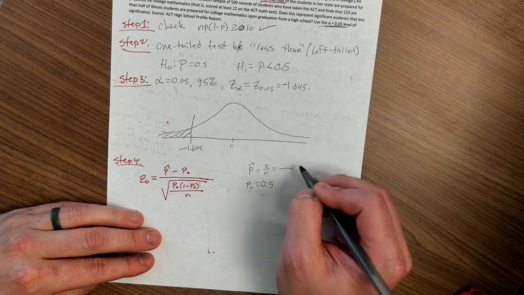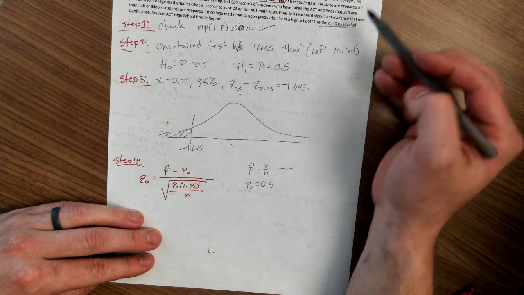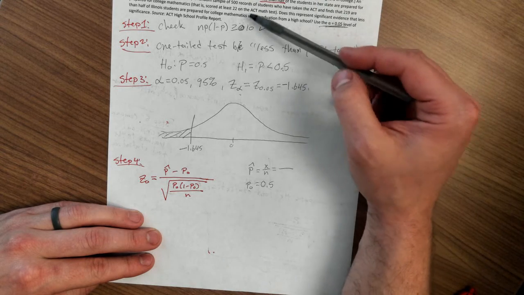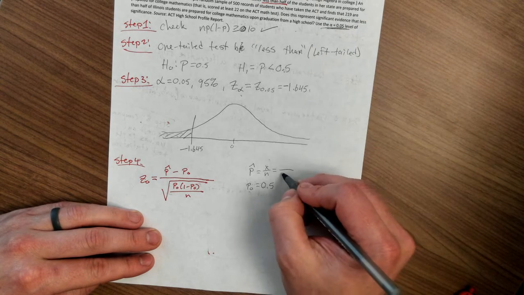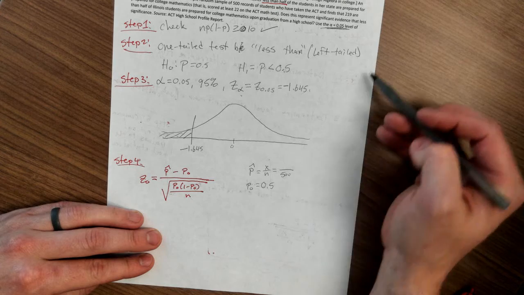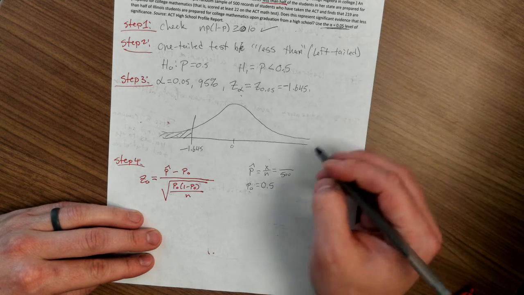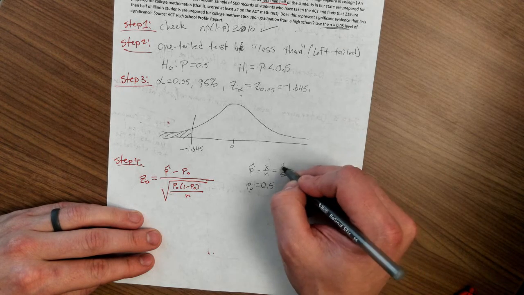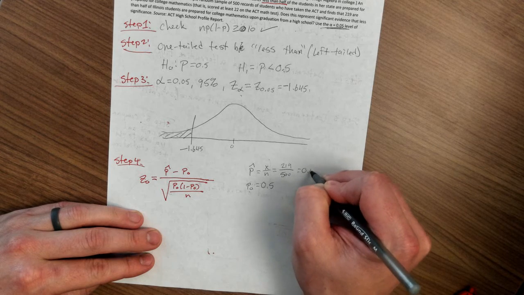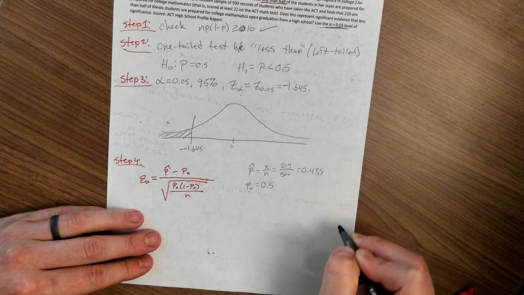Here, n is the total sample size, which is 500. And x, the count with the characteristic we're looking for, is 219, which gives 0.438.